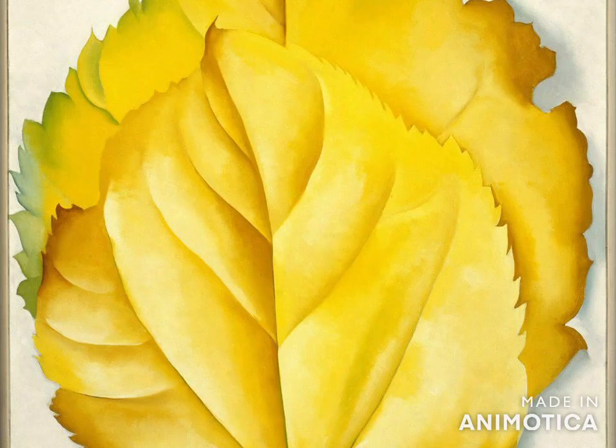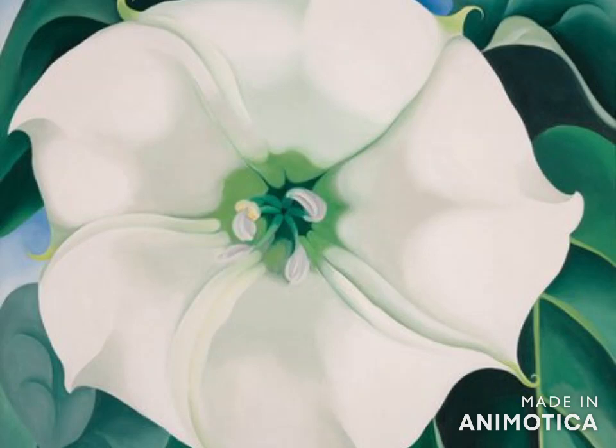Here are a couple more of O'Keeffe's paintings. These are less abstracted and perhaps based more on observation. We recognize these leaves perhaps as some kind of poplar or cottonwood. We recognize this flower as some species of convolvulus, that is, a bindweed or morning glory.